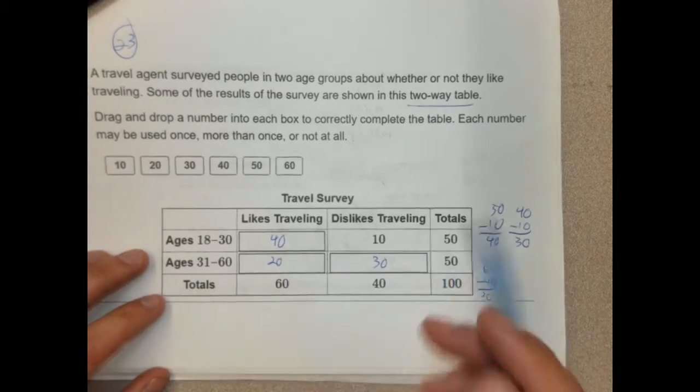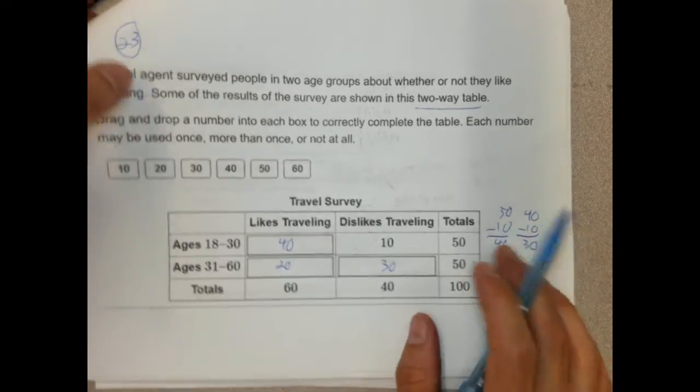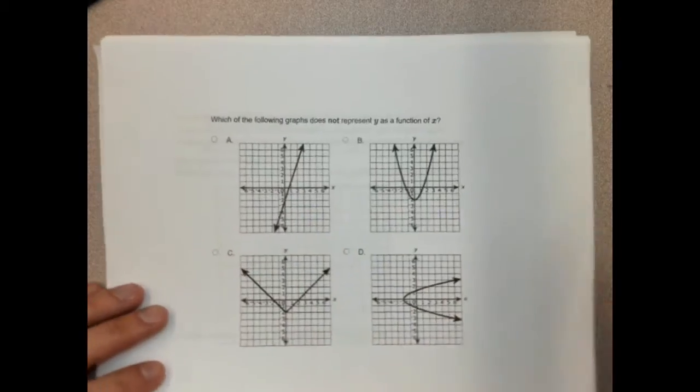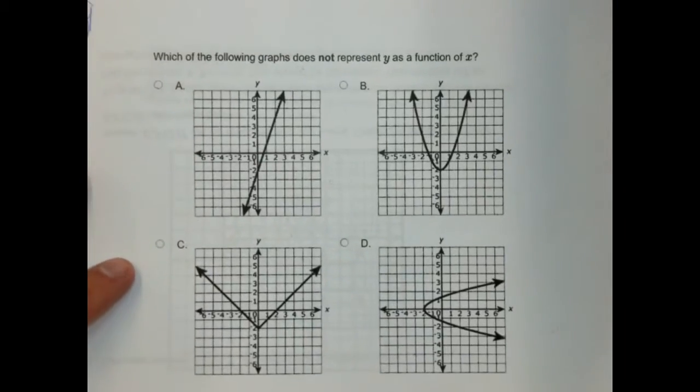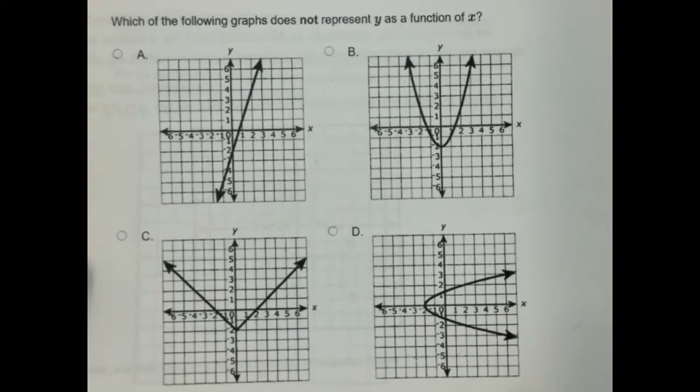Anyway, so that's it. It's pretty straightforward. I think this is actually a really cool problem. I like this one. All right, this is number 24. This is also a very interesting problem because most of you probably know this topic very well, but the way it's worded can be confusing.